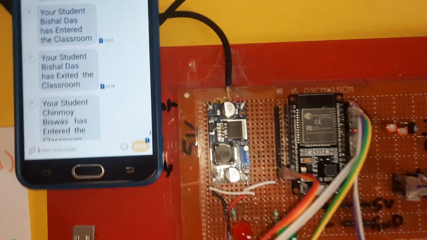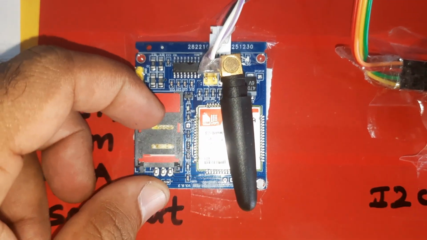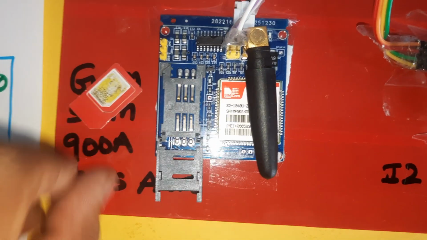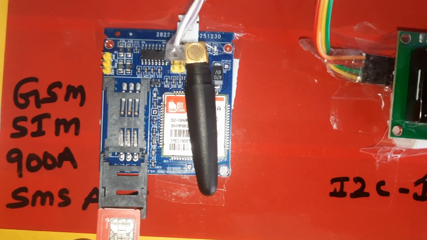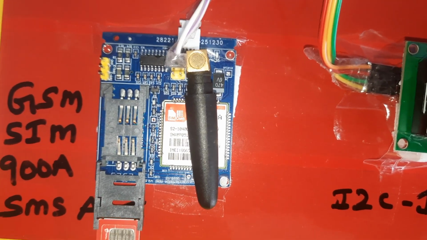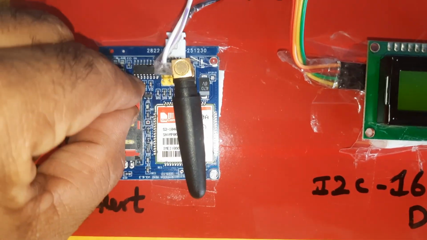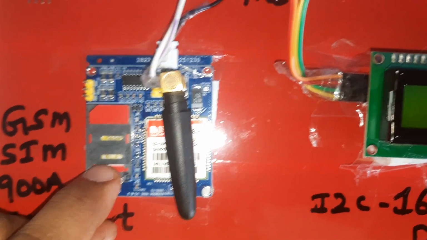Let us come to the hardware part. Here we are using the GSM SIM900A module. Press down and the SIM card will come out. You can use Idea, Airtel, Vodafone or BSNL, with a 2G, 3G or 4G SIM card, and it needs SMS balance and main balance. Slowly insert the SIM; upside is lock, downside is unlock. Upside locks the SIM card.